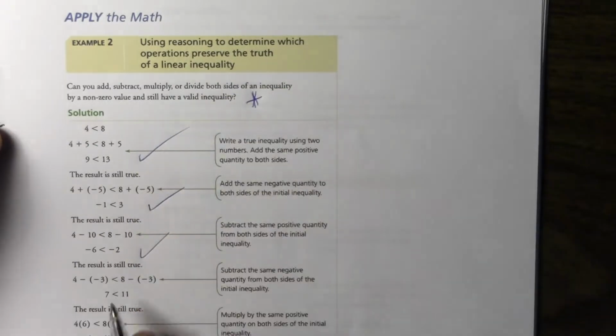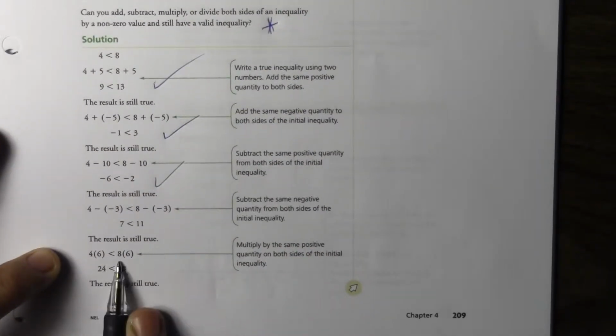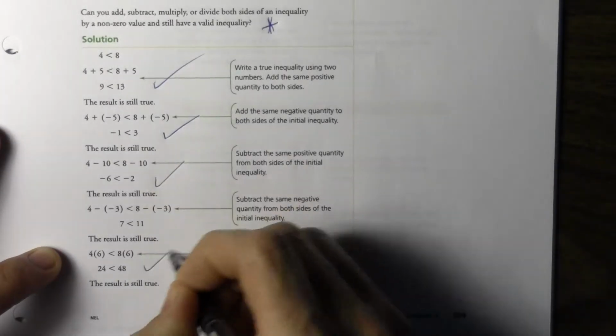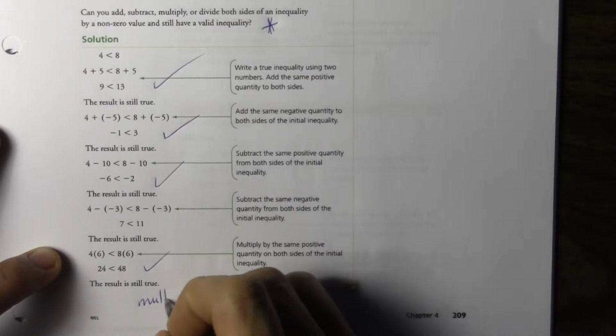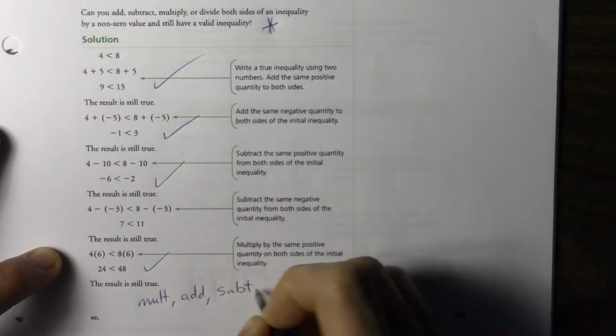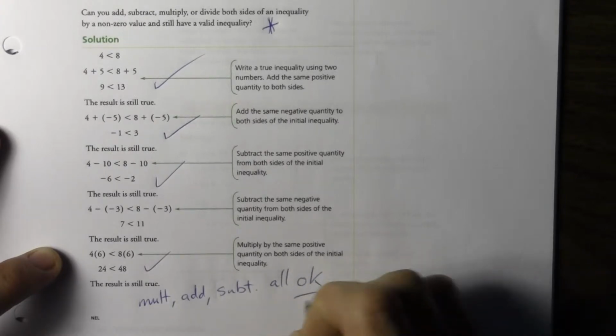This is still subtraction and addition. All right, here's multiplication now. The result is still true. 4 times 6 and 8 times 6, 24 is still less than 48. So multiplication, addition, subtraction, all okay.